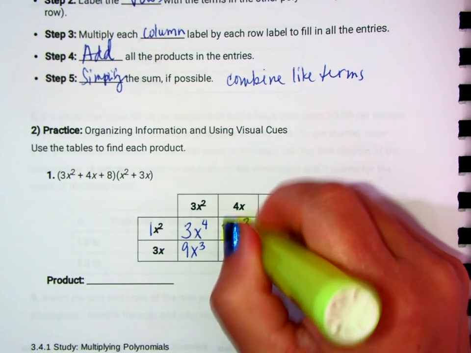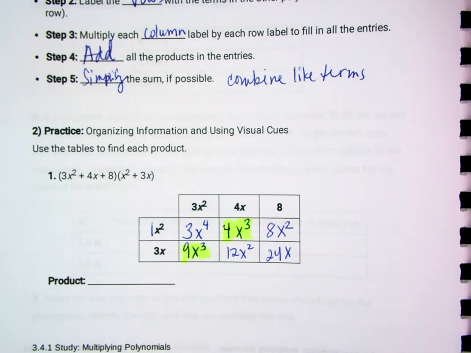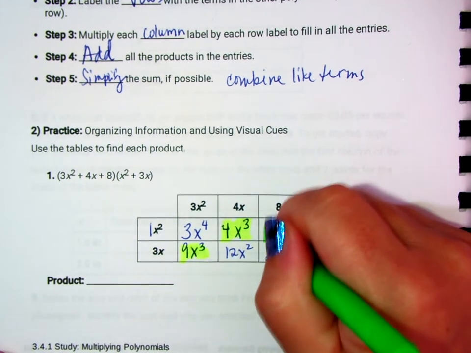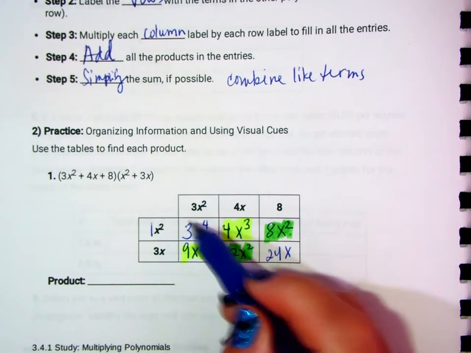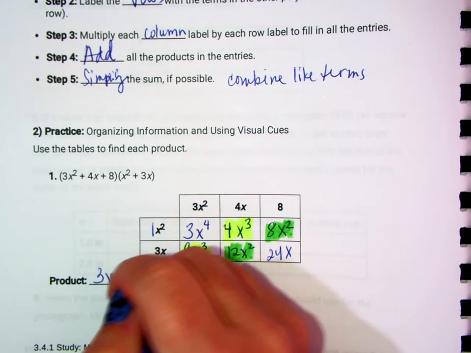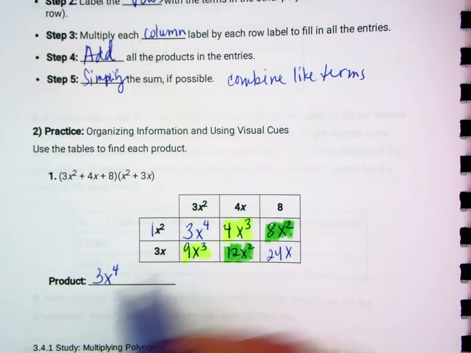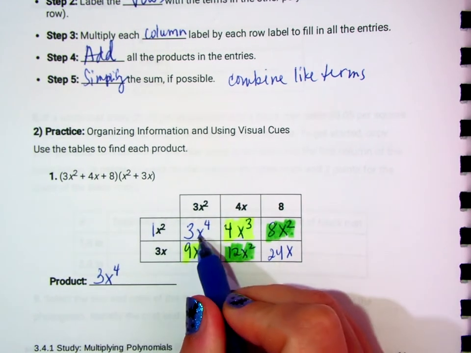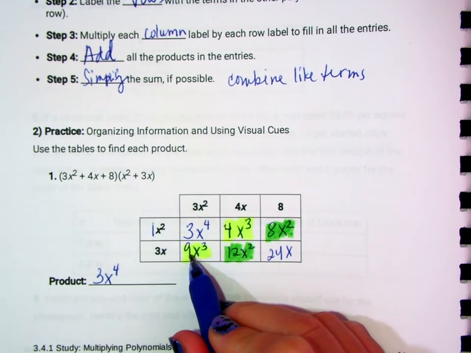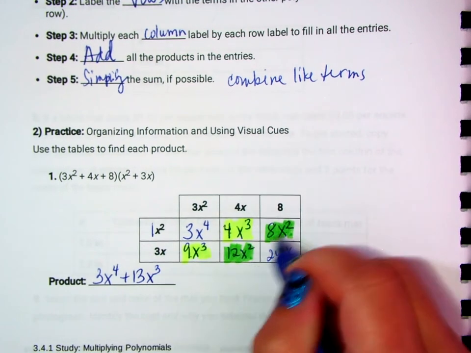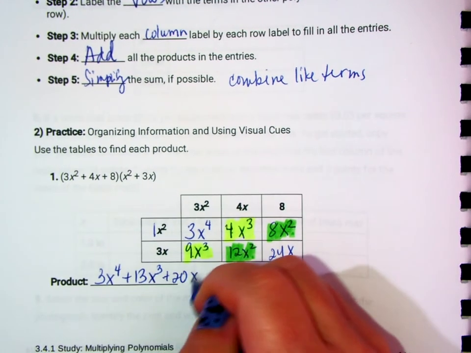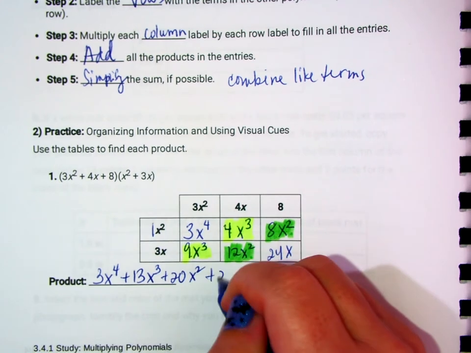So for example, these are x to the thirds, and these are x to the thirds, so we can combine that. And these are x squareds, and these are x squareds, so we can combine that. If the term has nothing else to combine with it, we just write it. We're going to also write these in descending order. So 3x to the fourth goes first. 9 plus 4 is 13x to the third. 12 plus 8 is 20x squared, plus 24x.